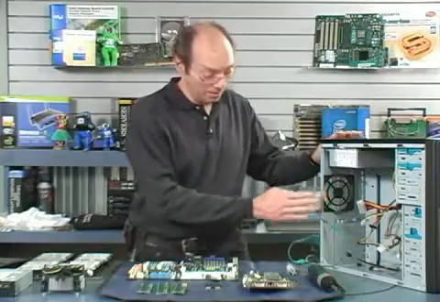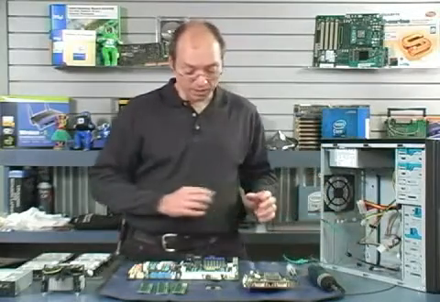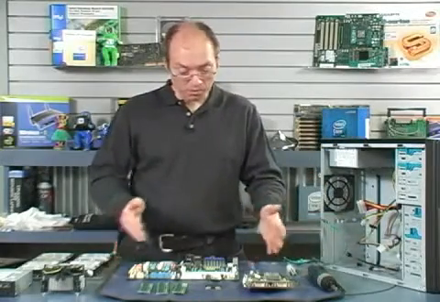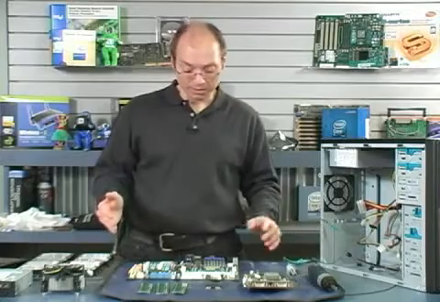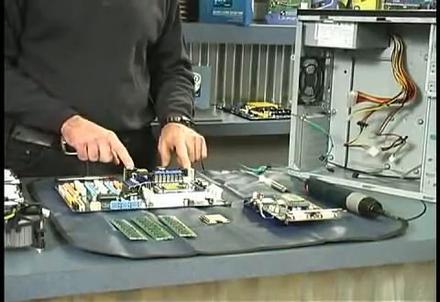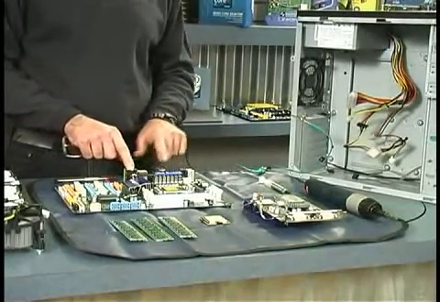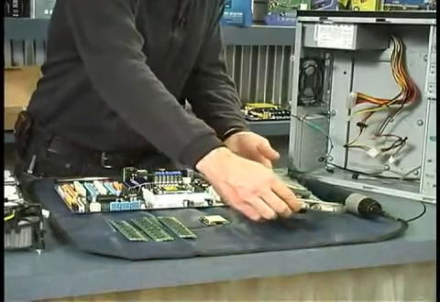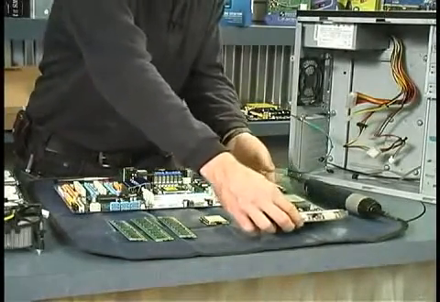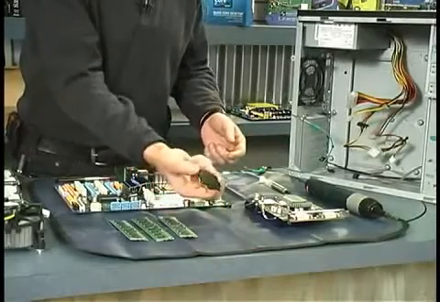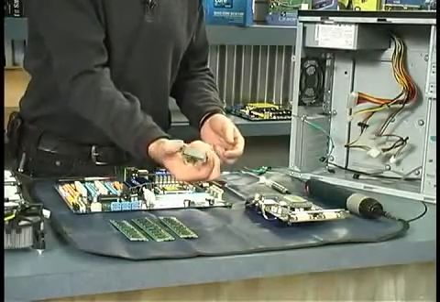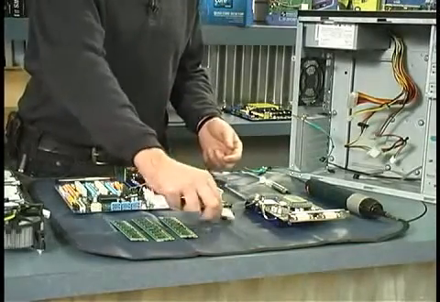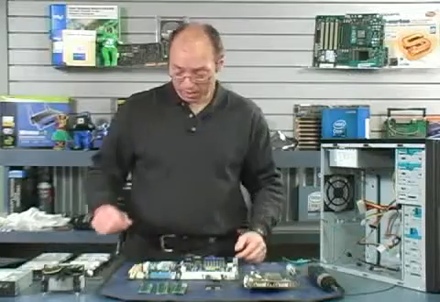Now, if you don't have the wrist strap and such, what you need to do is touch the frame of the case every time you go in to handle something. And if you're going to grab the motherboard or a circuit board that's out of the PC, touch one of the grounded metal areas, like on the connector shells, or in the case of a card, touch the metal bracket before you pick up the card. And it's best not to touch any of the components. Processors will come with a protective covering over the pins or leads, and you want to keep that on until you are ready to install it.